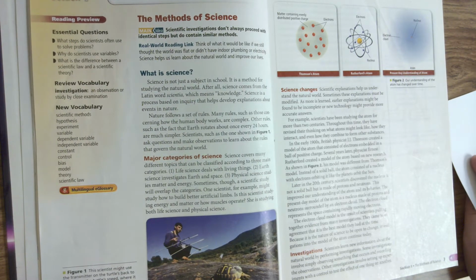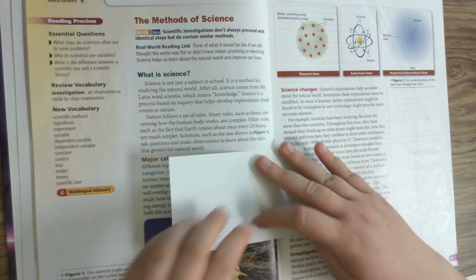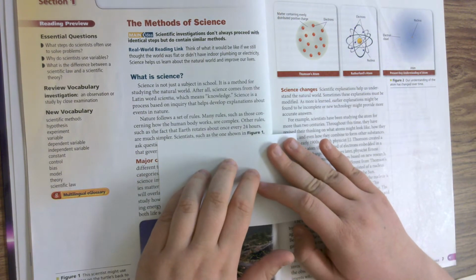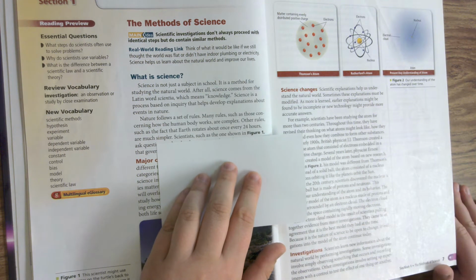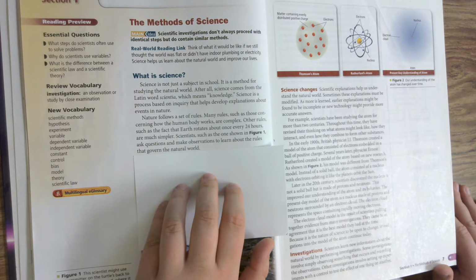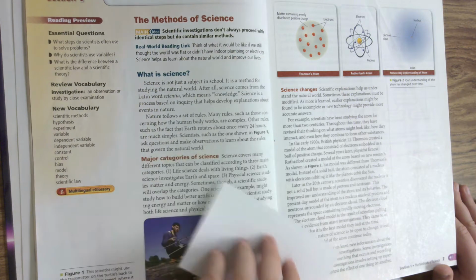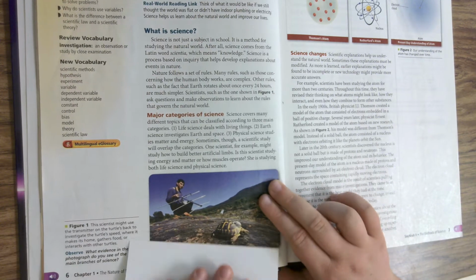Another thing that we notice as we look here is that they have in bold letters the words Figure 1. It says, scientists such as the ones shown in Figure 1 ask questions and make observations about the rules that govern the natural world. If we look down here, we find that it says Figure 1 at the bottom next to this image. Where it says Figure 1, it explains what they're talking about in that statement. They're explaining this image that relates to what they're talking about. It gives you a connection to the text.